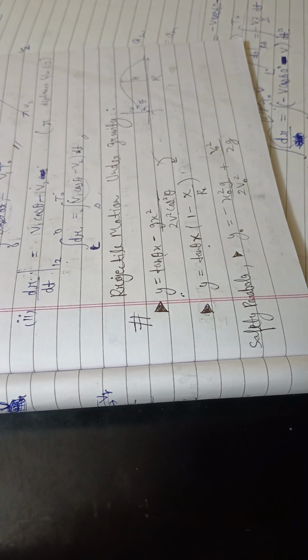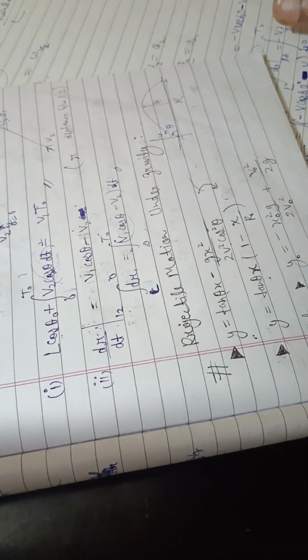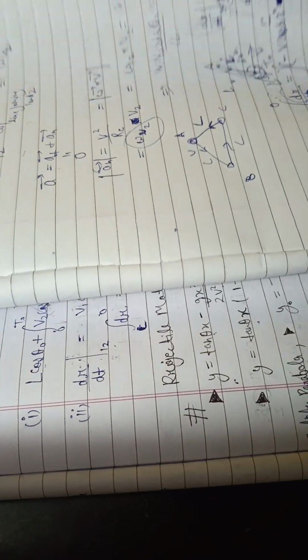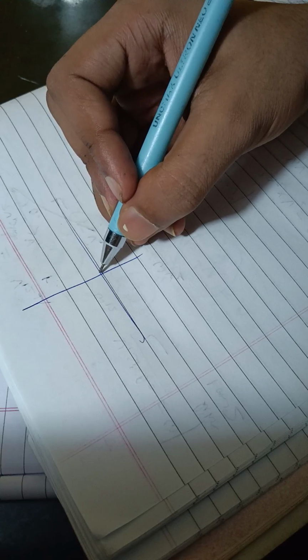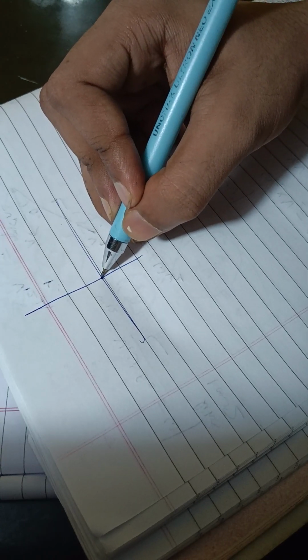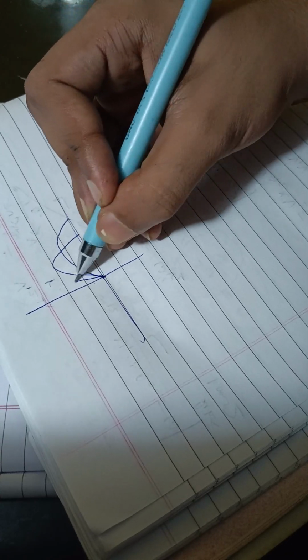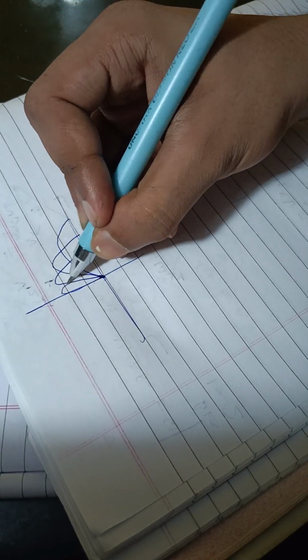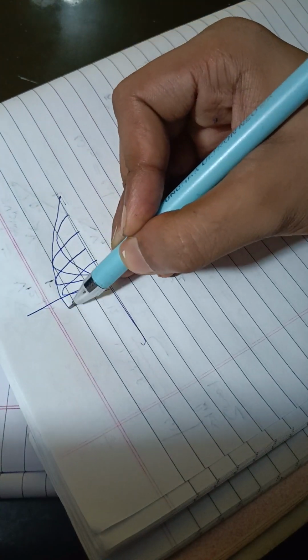Now, safety parabola. We found out that when we throw a particle with a given velocity, if we try all possible angles, then the particles will follow paths like this. It becomes a parabola.